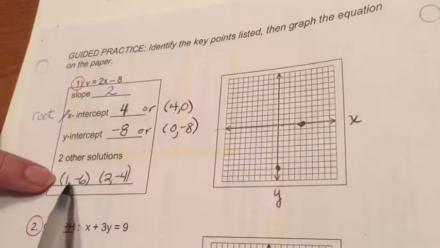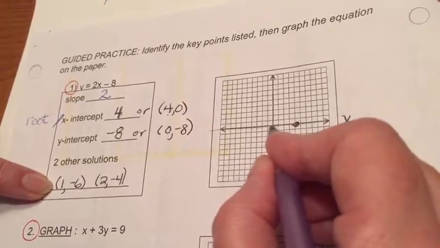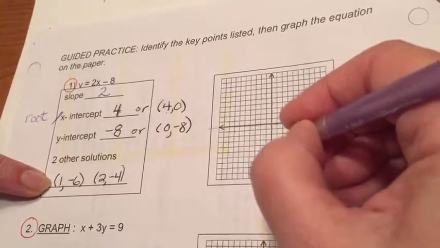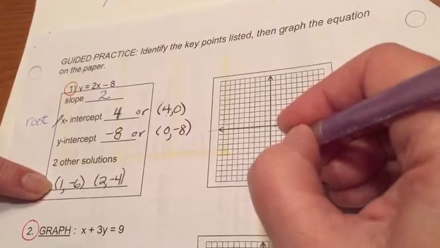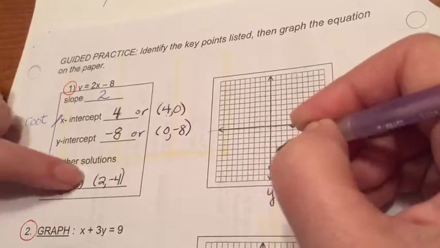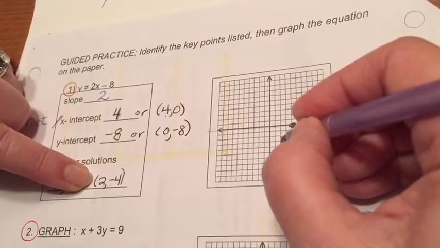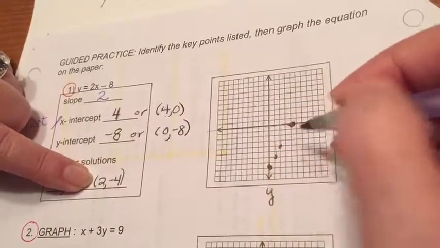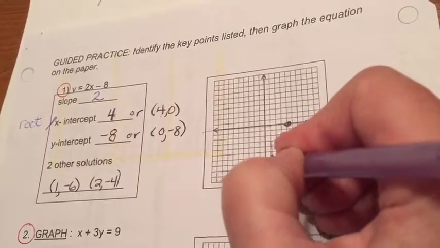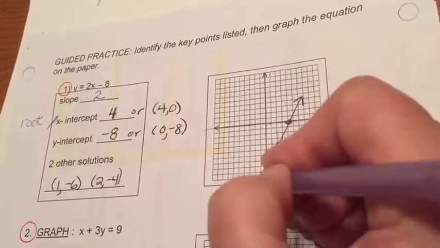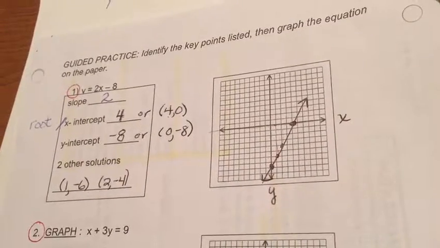And now I'm ready to put the 2 other solutions. The first one is 1, -6. So I go over 1 and down 6. And then 2, -4. Over 2 and then down 4. Now if you've done this correctly, they should all line up perfectly. And we just connect the dots and make the arrows. So that's the first one.